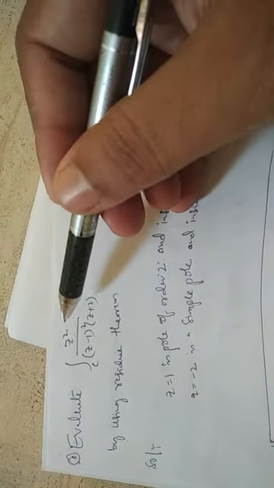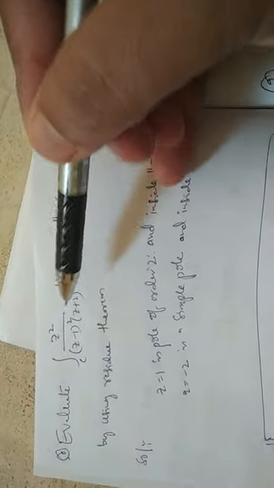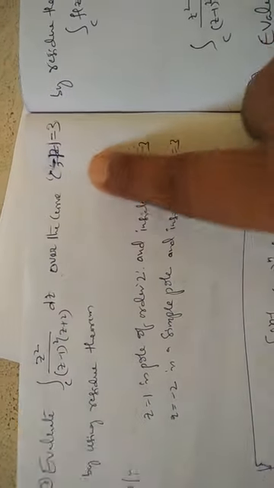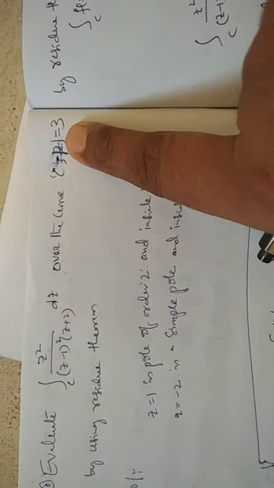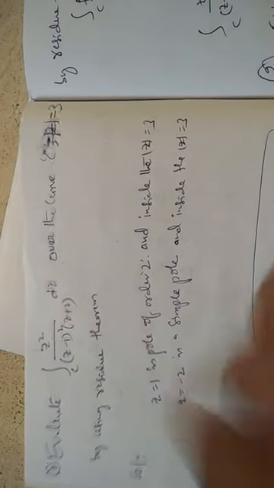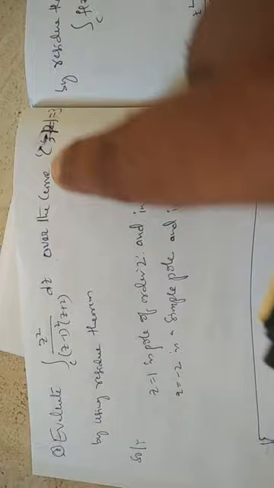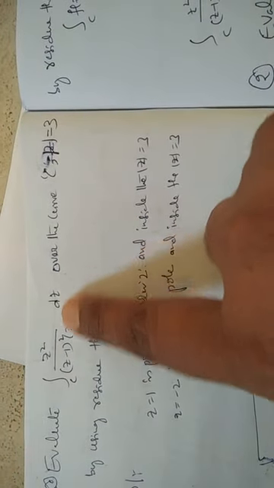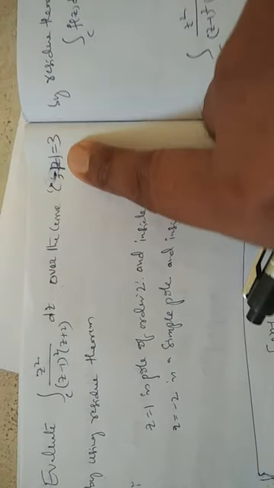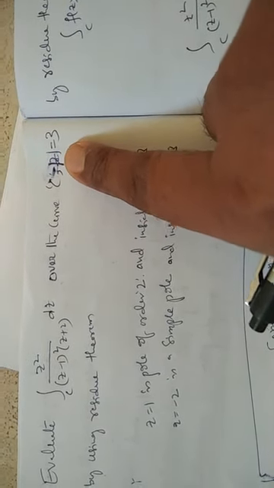Evaluate the integral over C of z squared by (z minus 1) whole squared into (z plus 2) dz, over the curve C which is mod z equal to 3, by using the residue theorem. Before discussing the problem, first we need to understand what curve is given. They gave the curve mod z equal to 3.